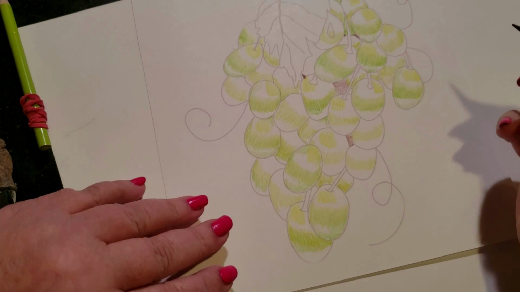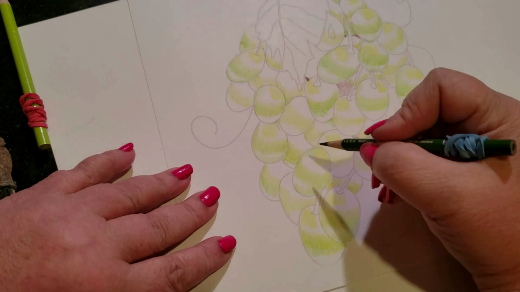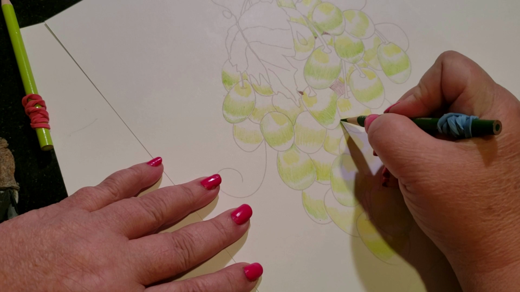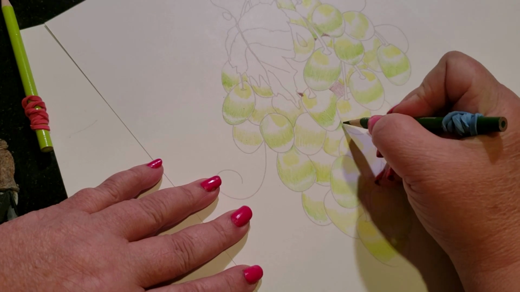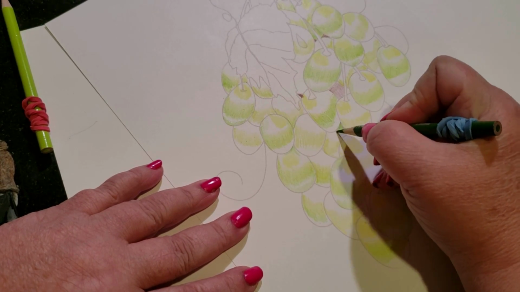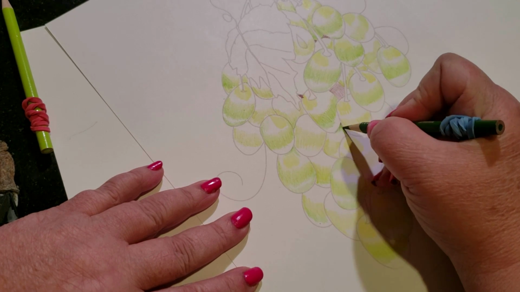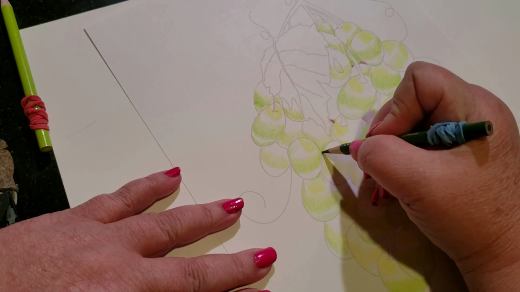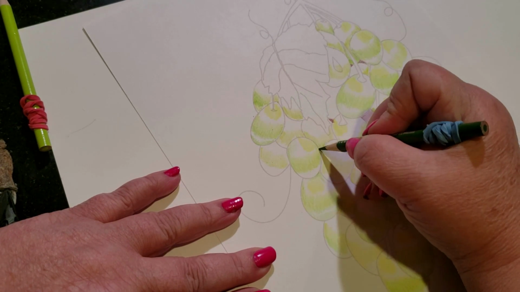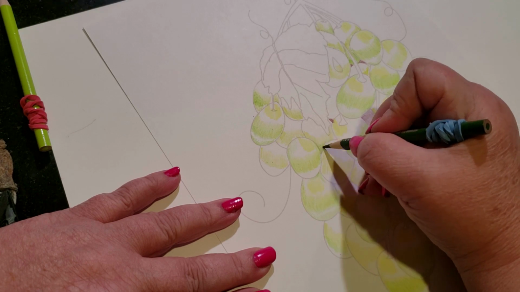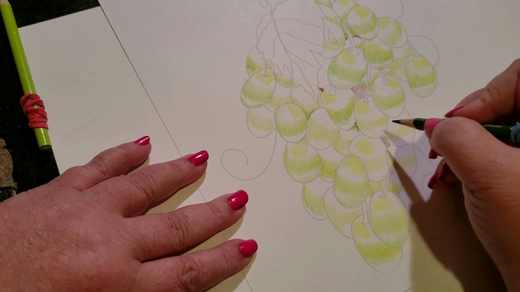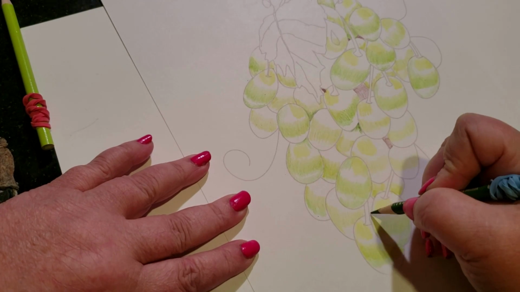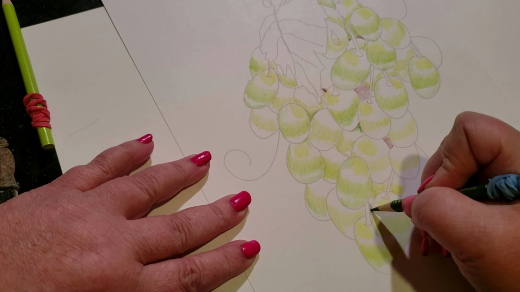Now I have my dark. I'm going to put this in all the recessed areas, and this is the darkest of the colors. And you see where it goes right in there? This is where these grapes would really be obscuring the light. Now remember, this is shade, not shadow. We're going to put cast shadows on this. So right in here would be very dark.